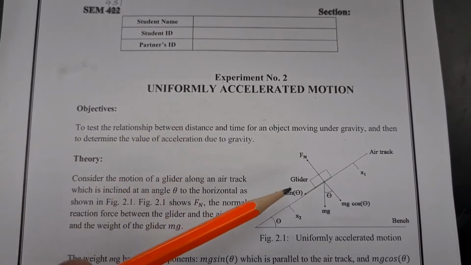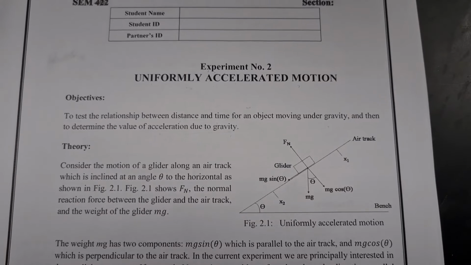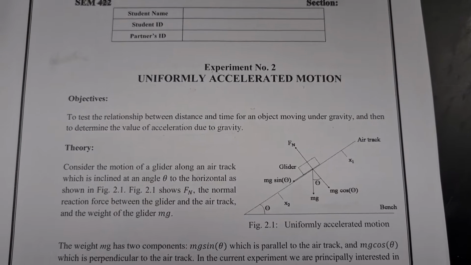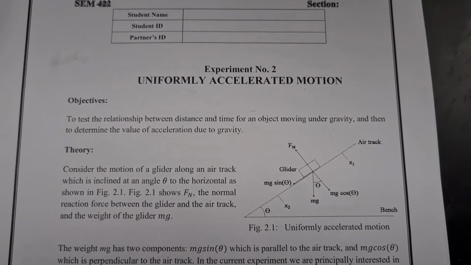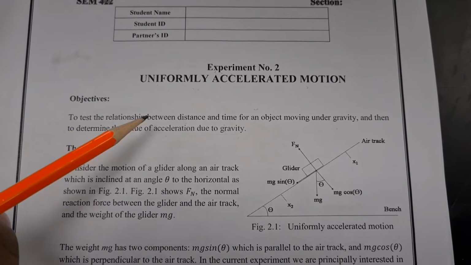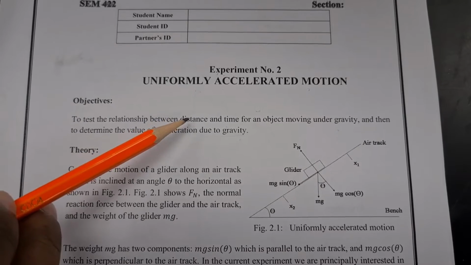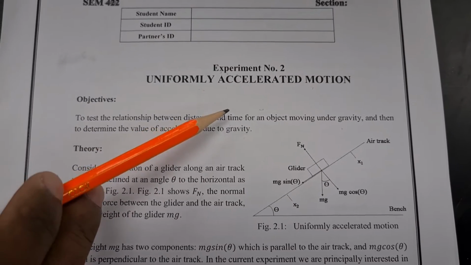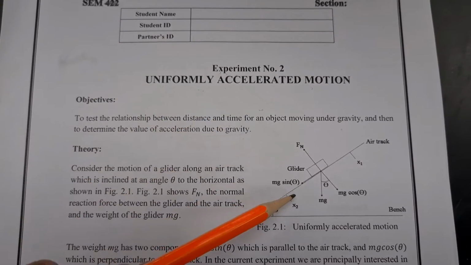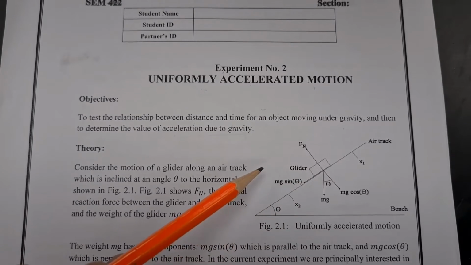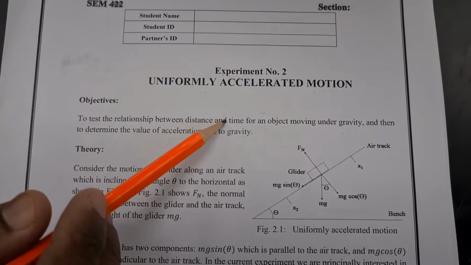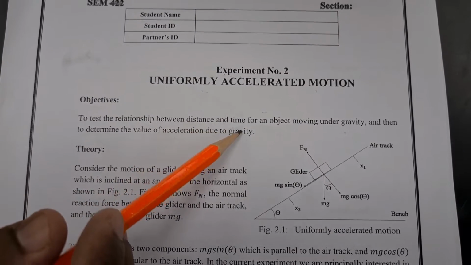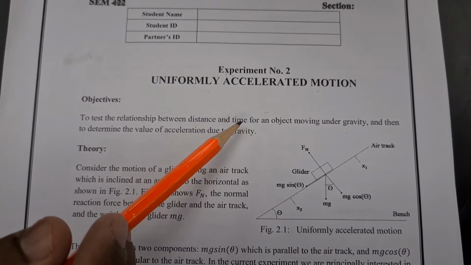My dear, this experiment is purely from a one-dimensional point of view. So in one dimension, distance is equal to displacement. Clear? So you can say either the relation between distance and time, or displacement and time. Both are correct because we are dealing with one dimension. So we are going to study the relationship between displacement and time, and then we are going to find the value of g. Clear?